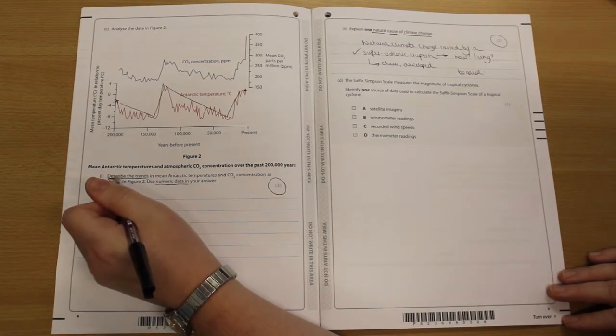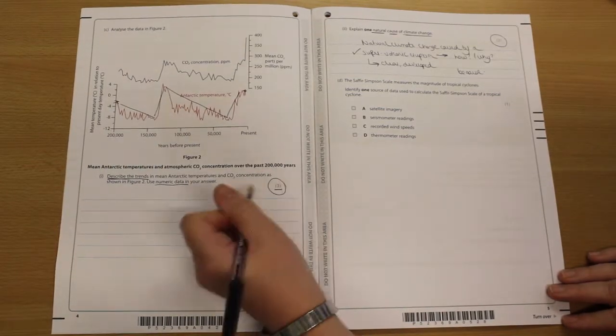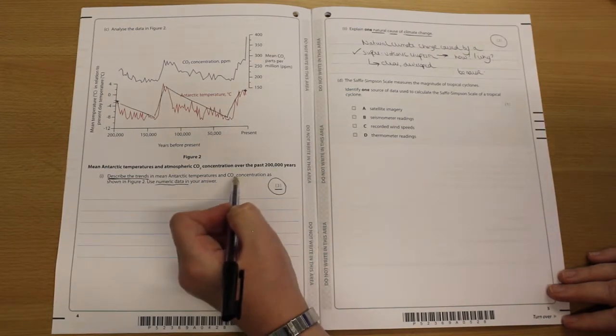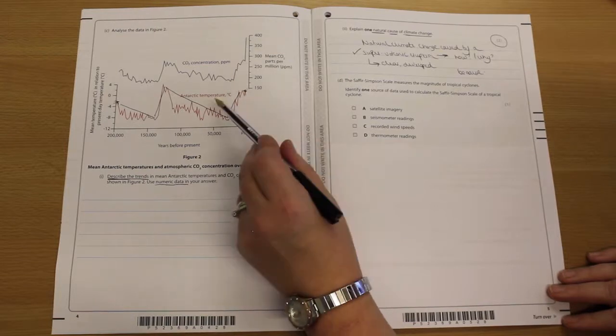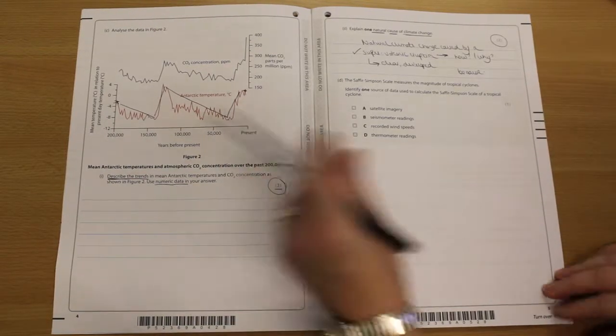If it said compare, then what you'd also have to do is try and link the 2 lines together. But you haven't even got to have studied Antarctica or temperature or CO2 levels. That could be a graph about absolutely anything. Describe the trends. Nice and easy.